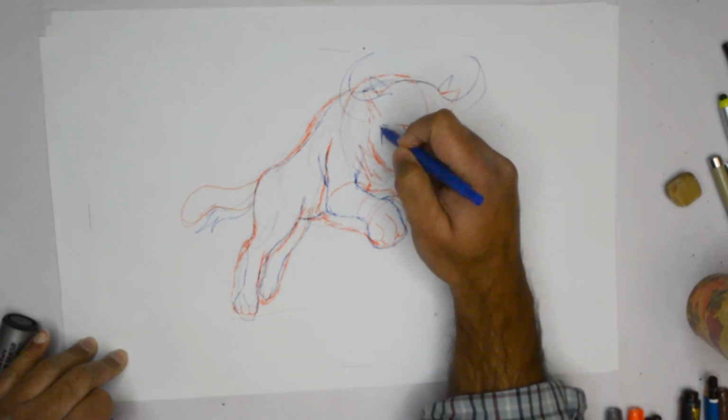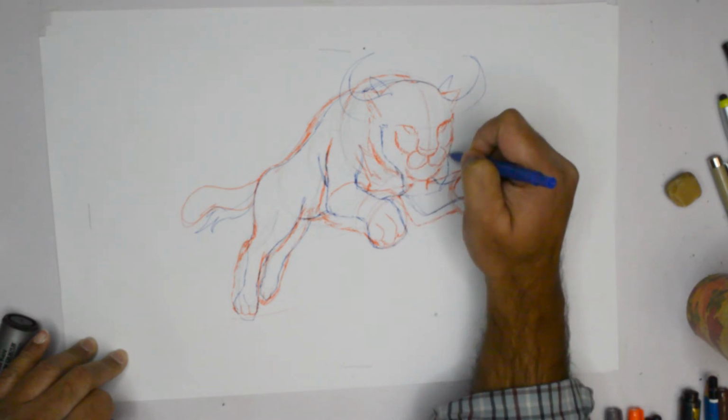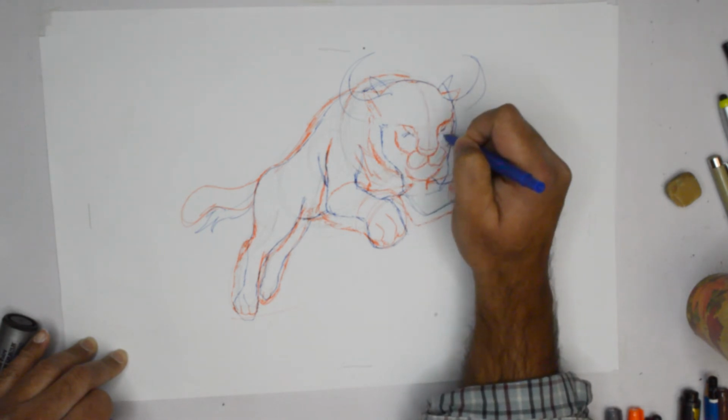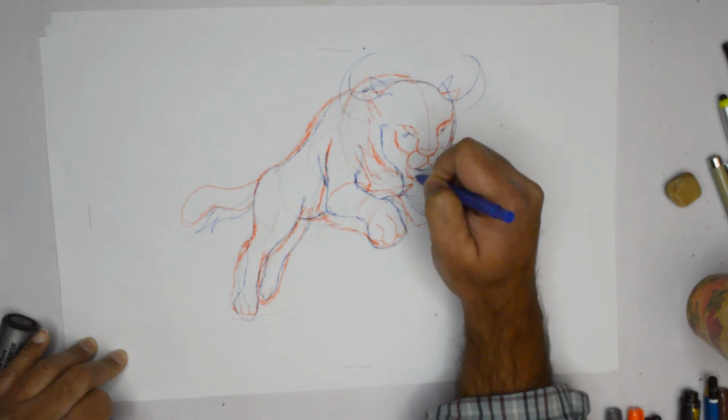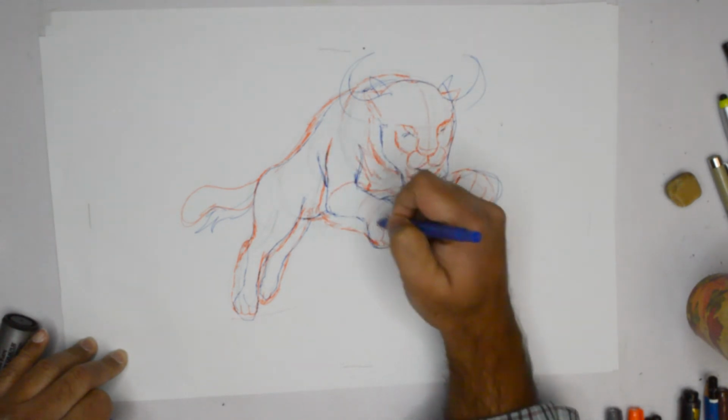So ears, nice big head right there, and look at that, that can be a bull, and it can be a charging rhino too.